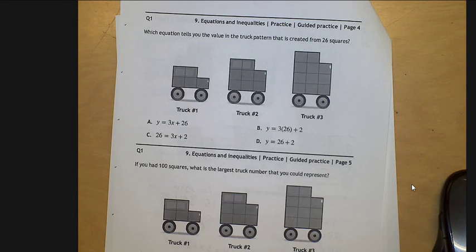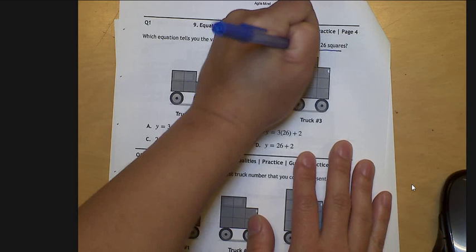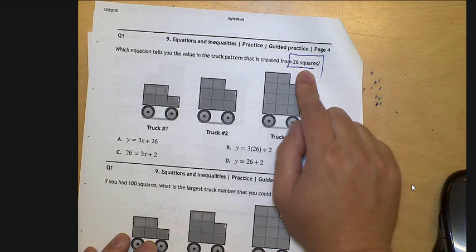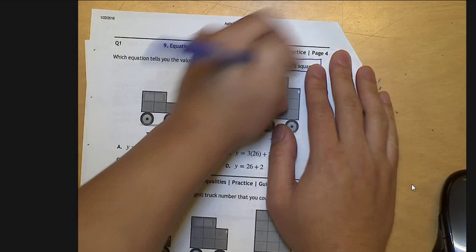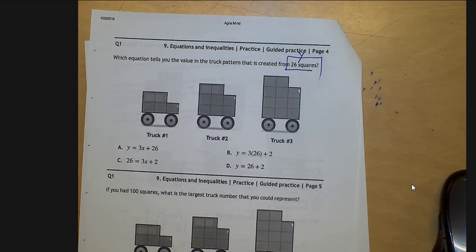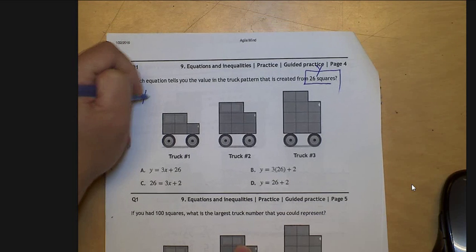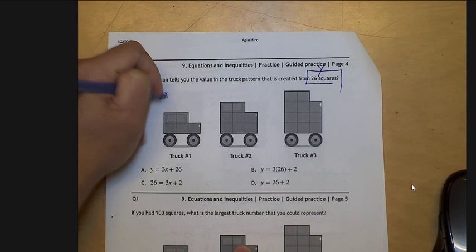Which equation tells you the value of the truck pattern that creates 26 squares? Remember, we're looking for 26 squares, so that means we're looking to replace the letter y. Because the squares are y, and it's also the total. So let's just rewrite our equation again, which is y equals 3x plus 2.